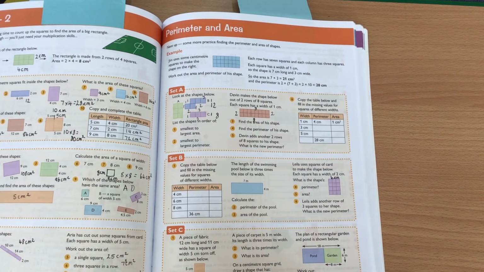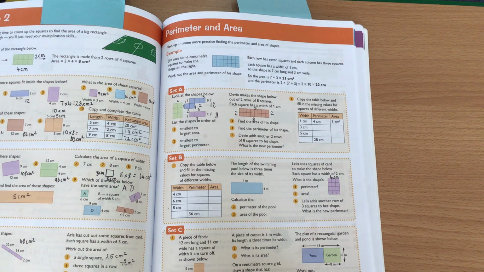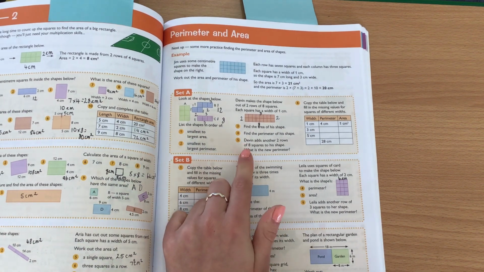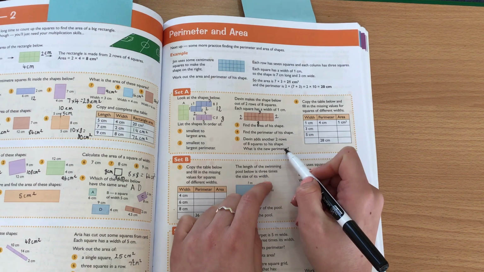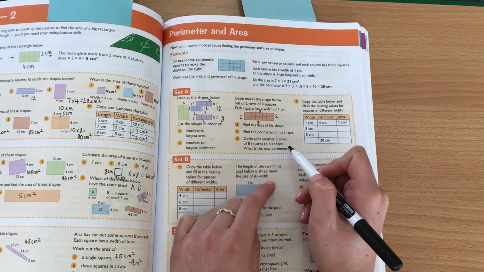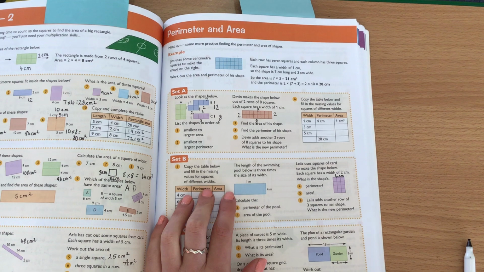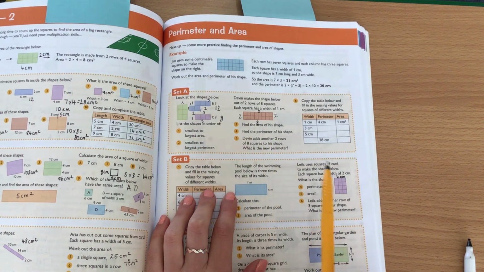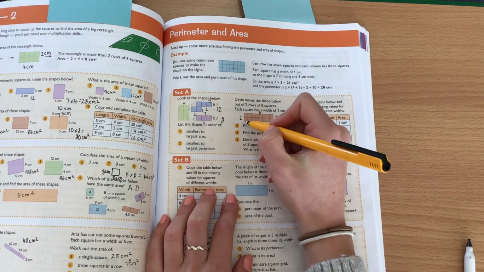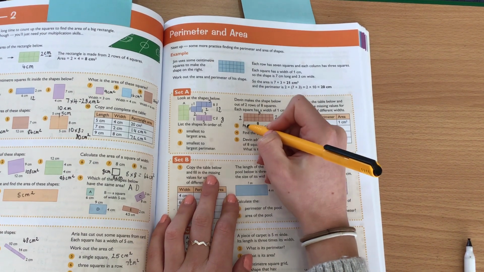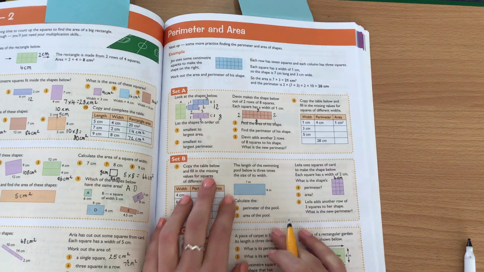Okay, so moving on then, the next question I wanted to have a look at is the following question, which is question 5. And it says, Devin adds another 2 rows of 8 squares to his shape. What is the new perimeter? So you need to think really carefully about what rows are and what columns are. Well, I can see that this is 1, 2 rows.